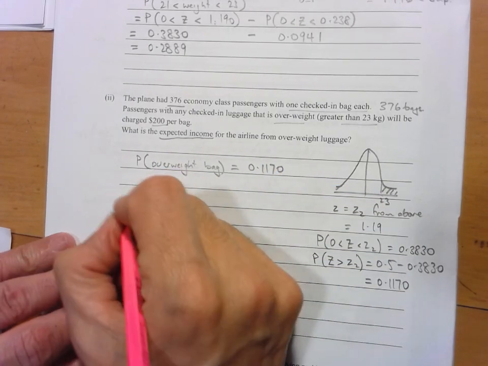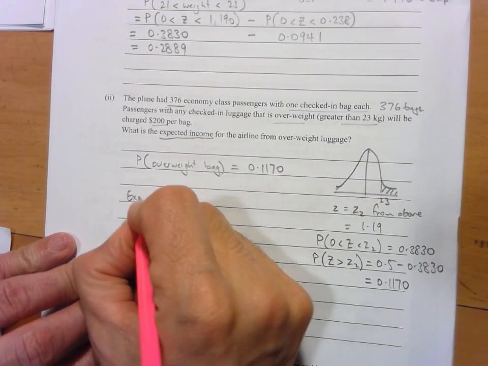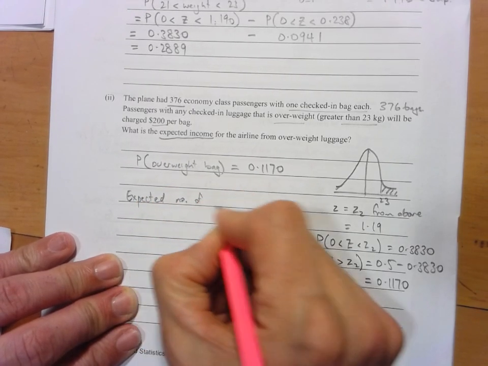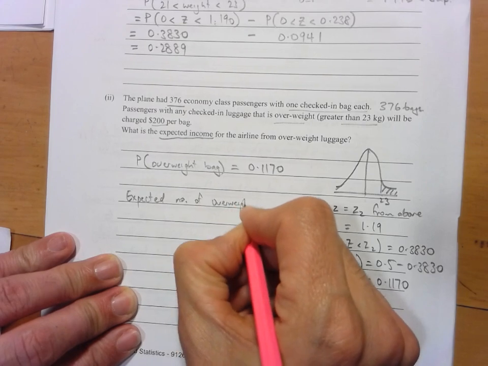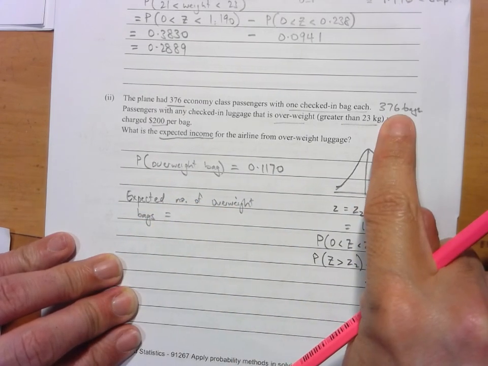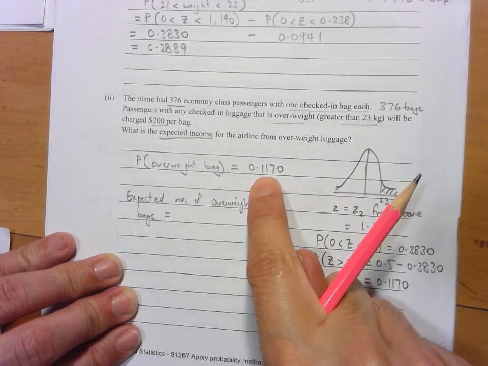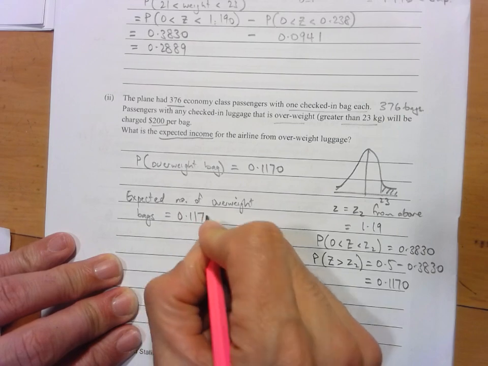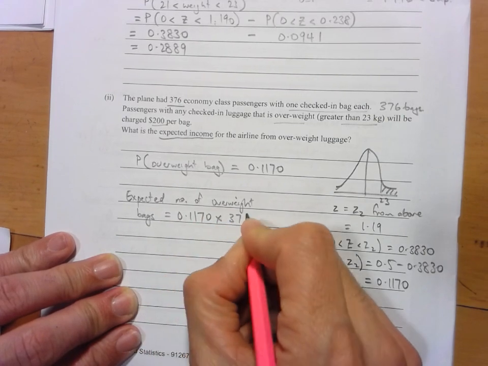So my expected number now, how many bags do I expect to be overweight? Well, there's 376 bags, 0.1170 probability of overweight, so I'm expecting that many.